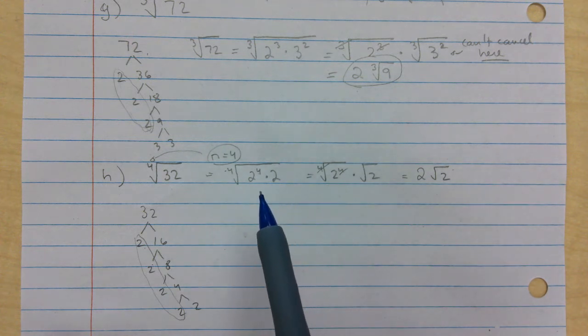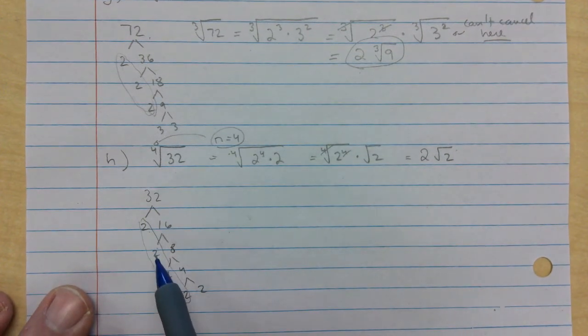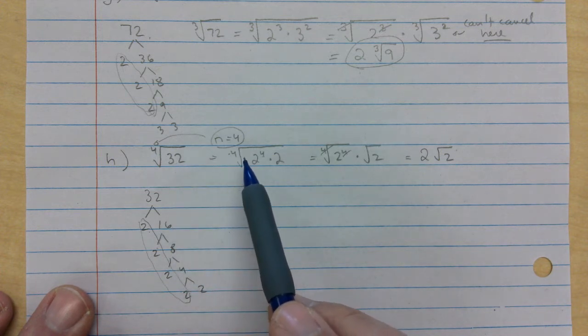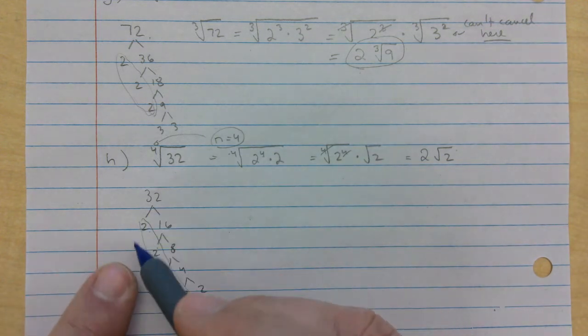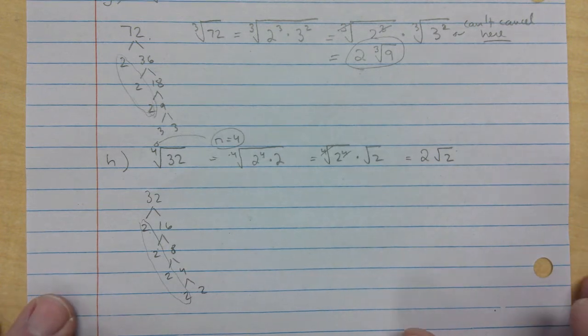You might have been able to recognize, right, that 16, because 2 times 2 times 2 is 8 times 2 is 16. You could have just broken this down to 2 times 16, and take the fourth root of 16. But I know that that's difficult sometimes, so just sticking to a method like this might be better for you, and that's completely fine. Okay, let's keep going.